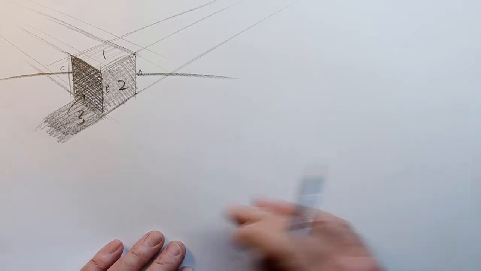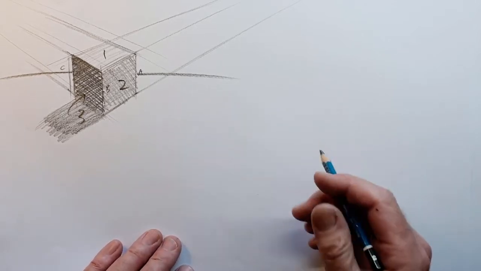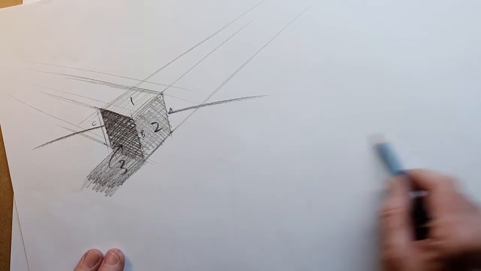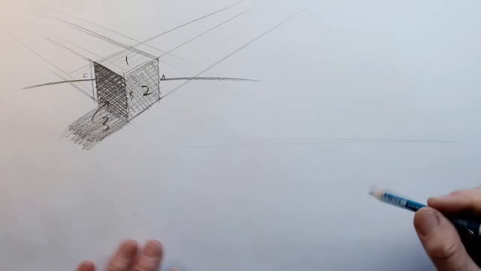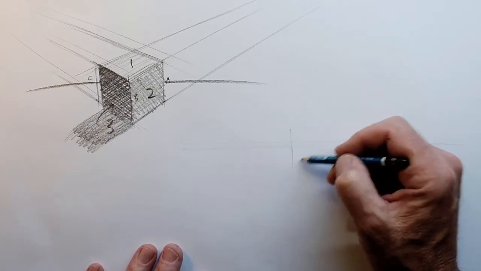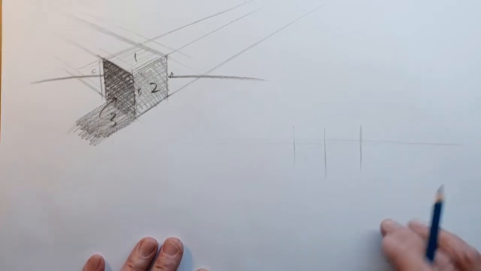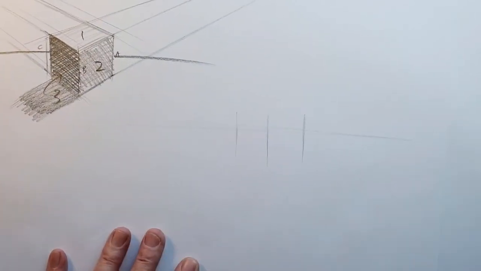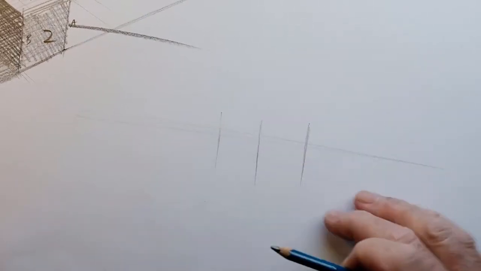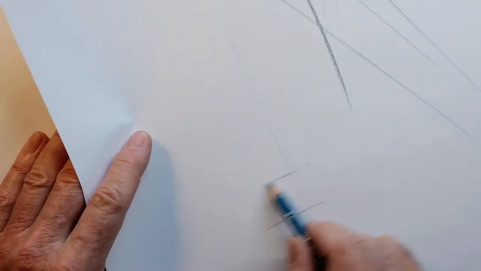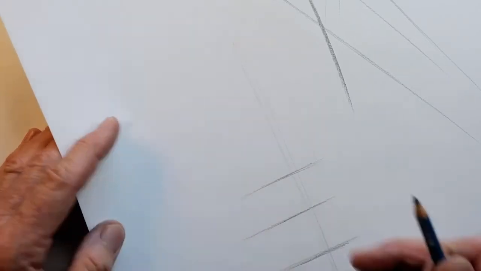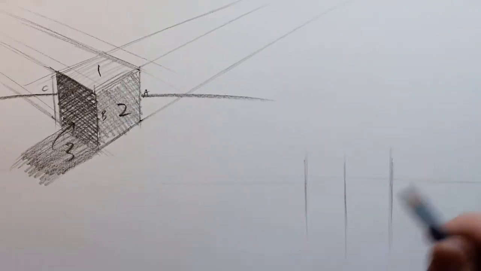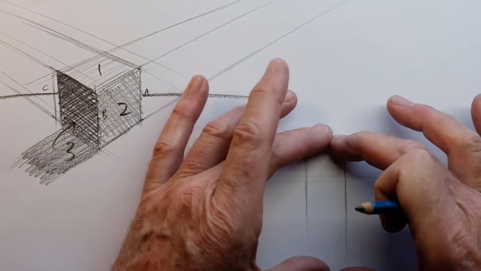Now the trick to doing a cube in perspective, especially 2-point perspective, is to put it on a little horizon, but to sit it below the horizon, as if it's sitting on a desk. So again, like the sphere, I'll just imagine it's sitting on a desk. I'm going to make my lines vertical, because in a 2-point perspective, the only converging lines are the ones that go out the side here.